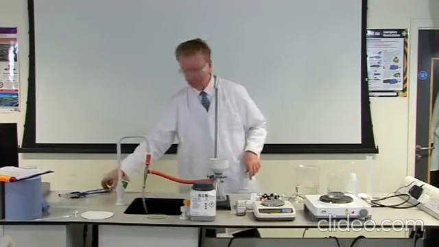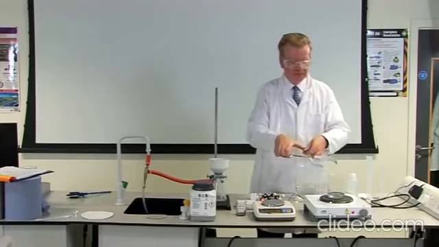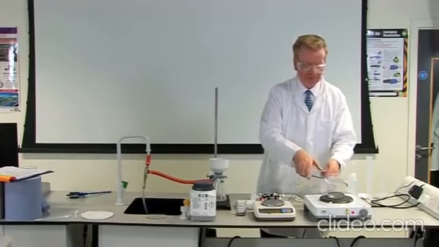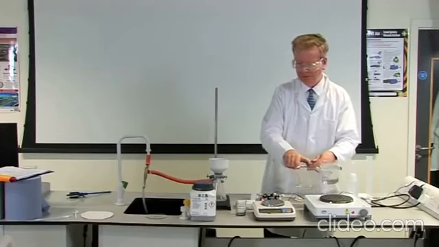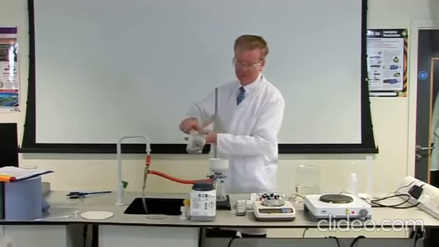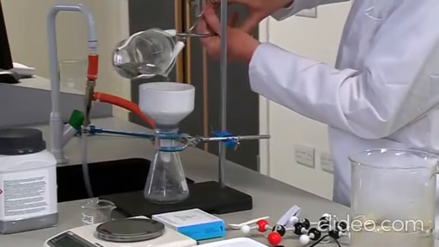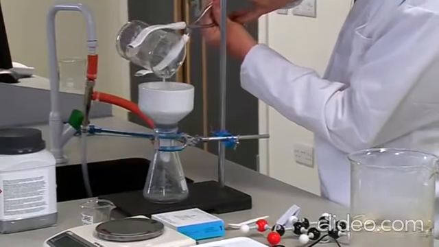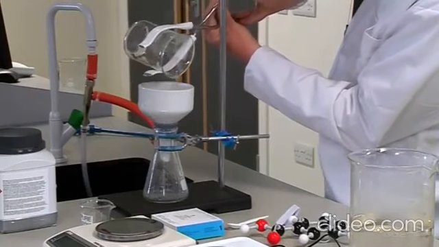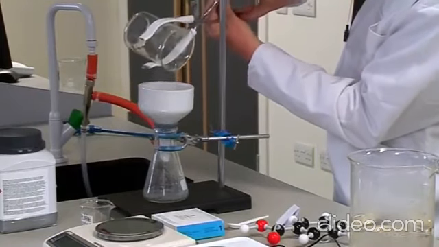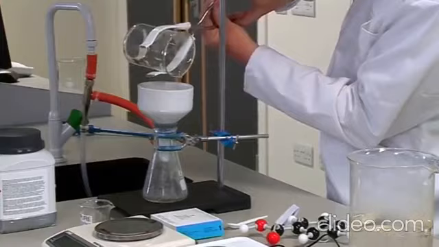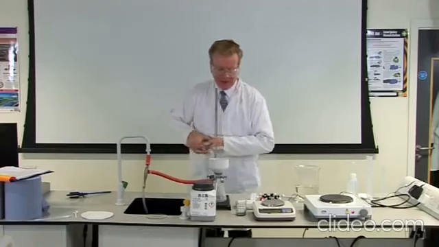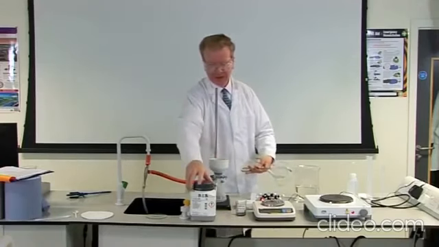Using beaker tongs or suitable gloves to hold the hot beaker, quickly filter the boiling solution by pouring it into the Buchner funnel. If crystals form on the filter paper, add a small amount of boiling water to dissolve them so that they pass through the filter paper.